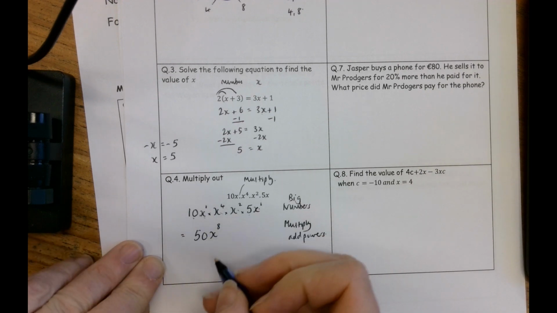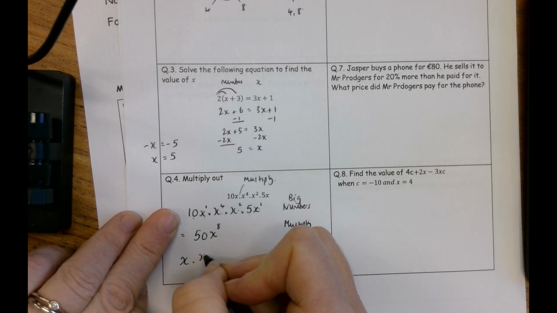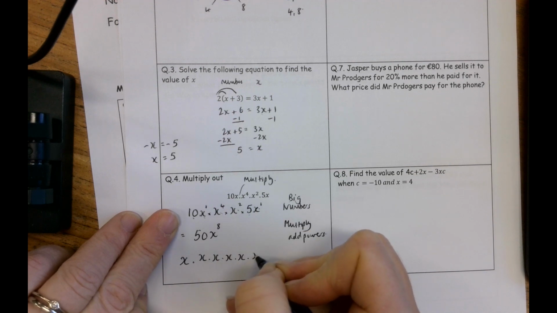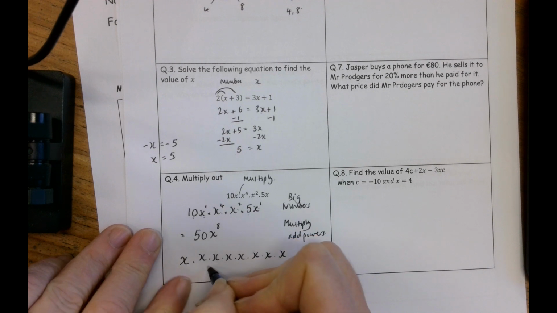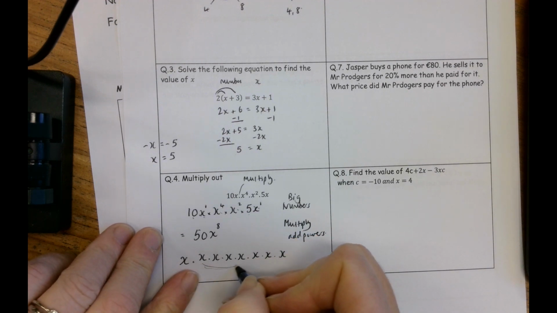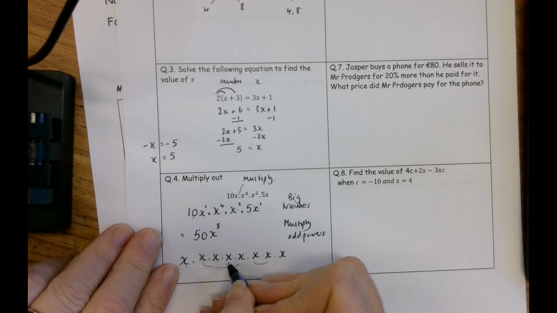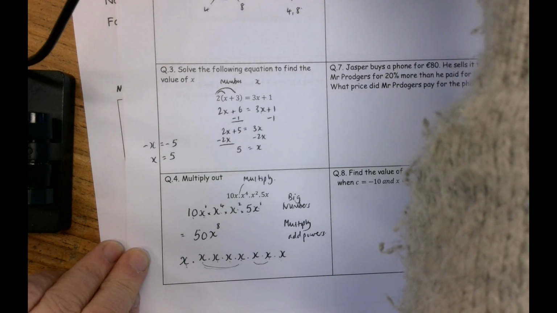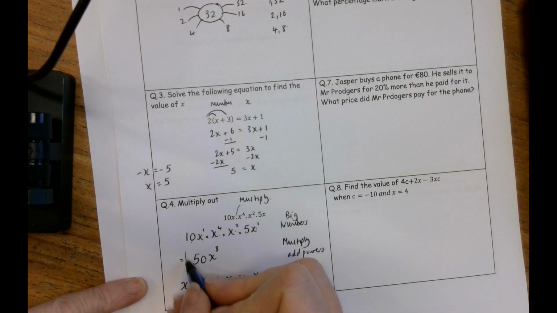Okay, because what I really have there is, look, x to the power of 1 is x, multiplied by x to the power of 4, which is x by x by x by x. x squared is x by x, and x to the power of 1 is x. So I've got x to the power of 1, 2, 3, 4, 5, 6, 7, 8, x to the power of 8. Okay. So this is my answer. 50 x to the power of 8.